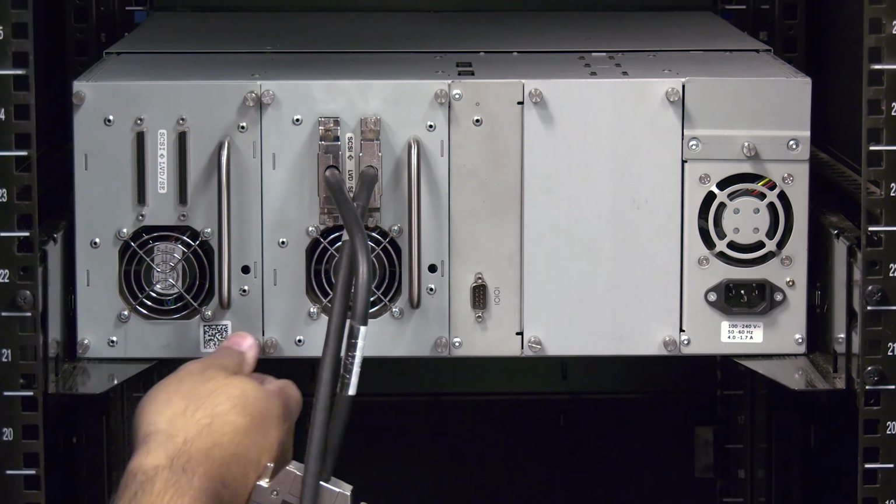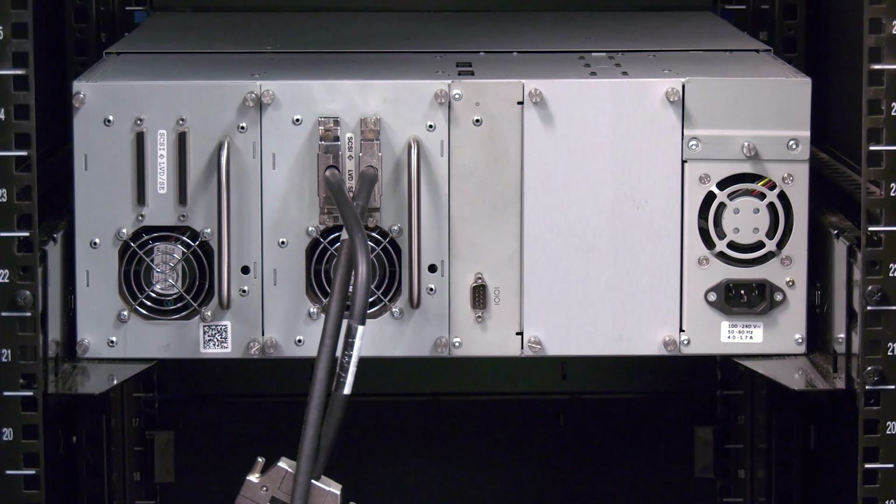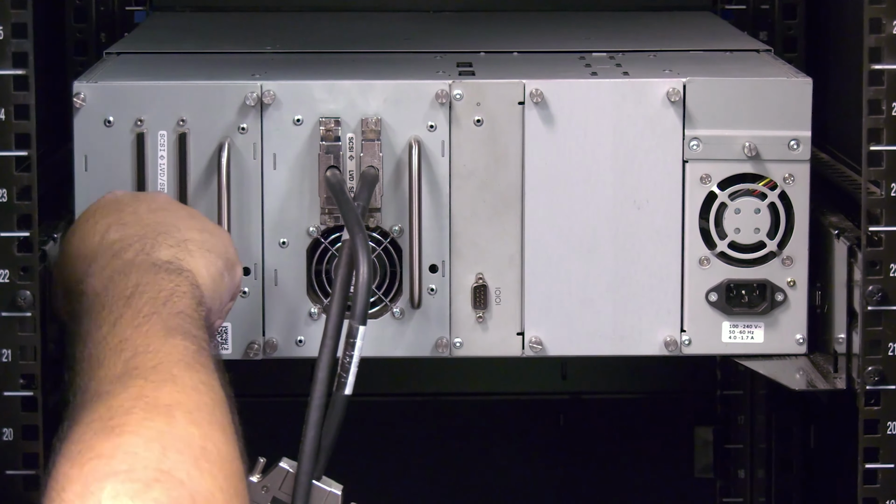Now that all cables are removed from the faulty drive, you can undo the thumb screws holding the drive in place. Then you can pull the drive straight back and out of the library.